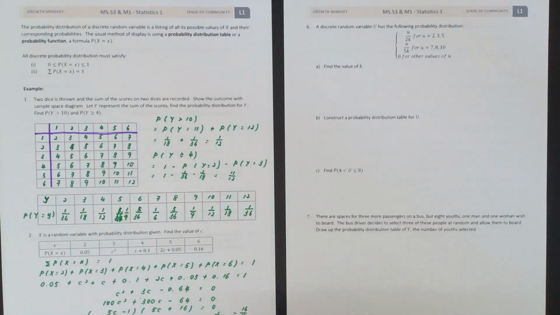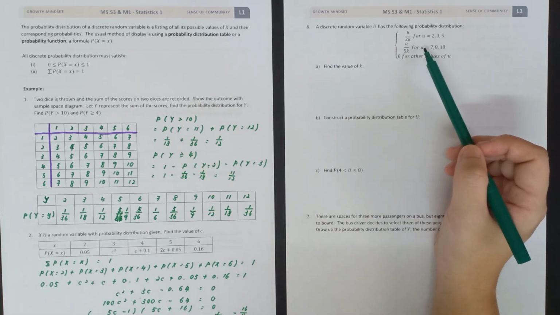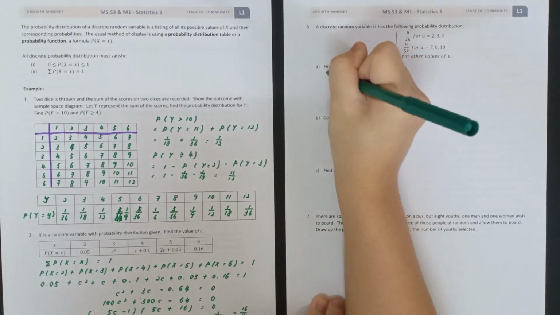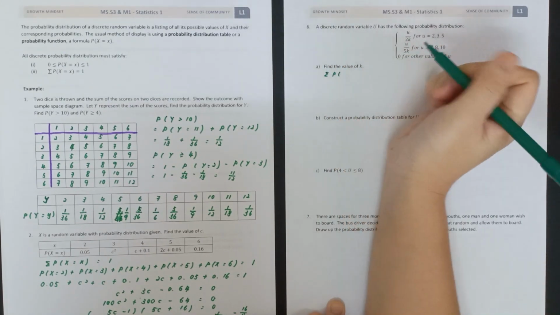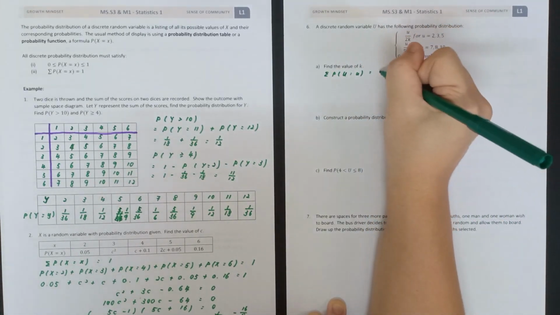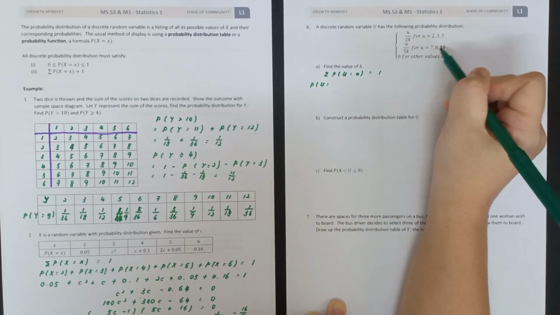For this one, I want to introduce that you might have a probability distribution like this, because you cannot expect there is one formula that fits all probability distributions. So sometimes you will have something like this, meaning that with different values of your discrete random variable, you might need to use a different formula. So when you want to find the value of K, the sum of your probability for the random variable U equals u should equal 1. In this case it will be the probability when U equals 2, 3, 5, 7, 8, and 10.